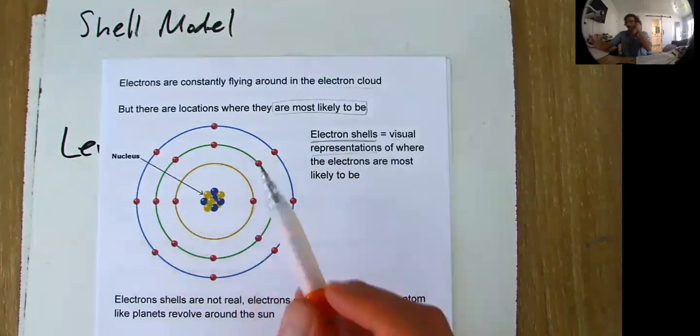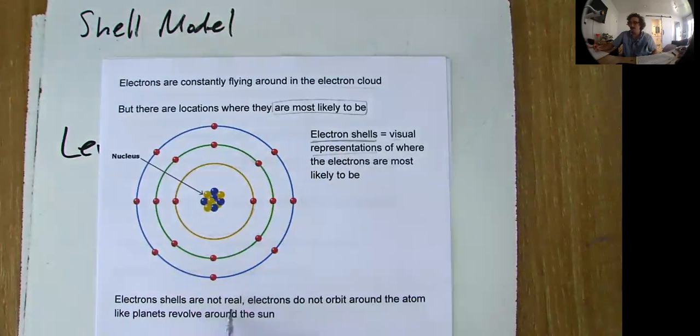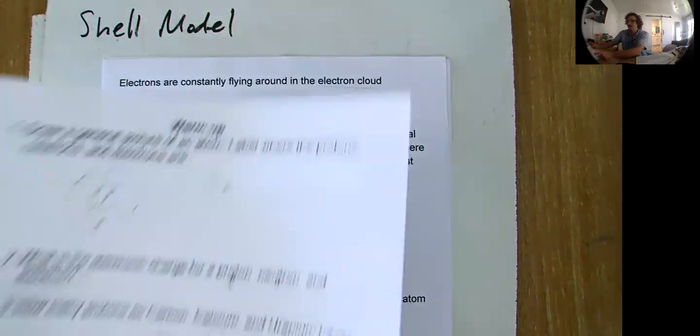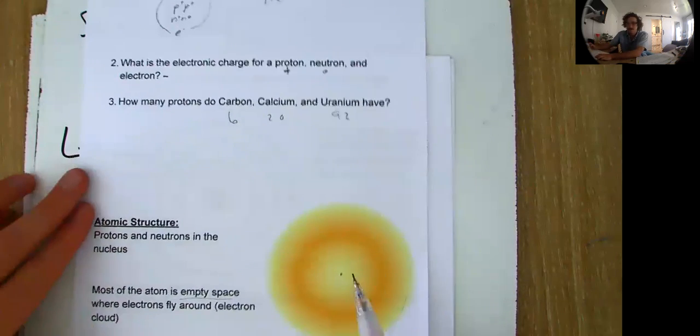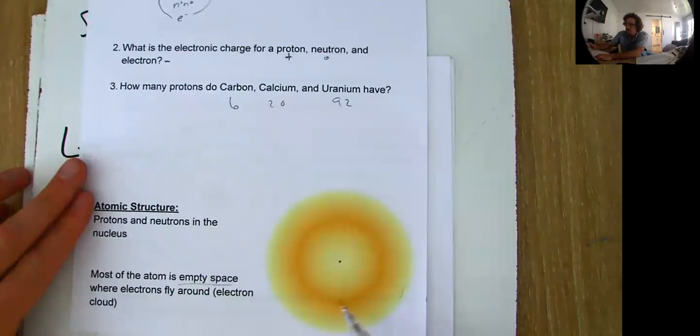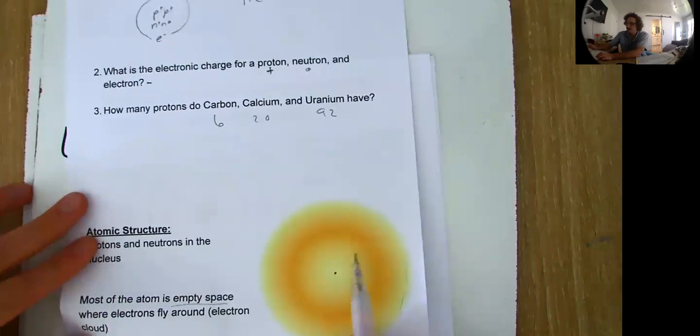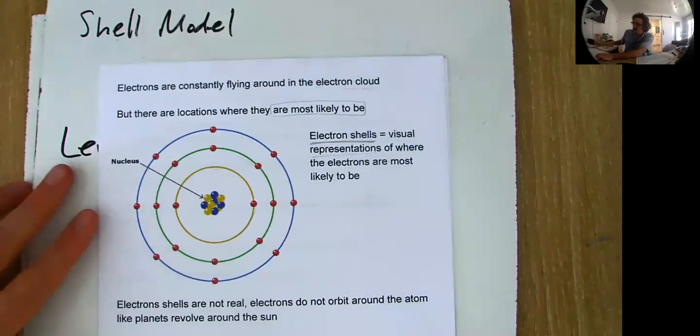These are shells, remember. Electron shells are not real. Electrons do not orbit around the atom like planets revolve around the sun. What's really happening is looking something like this, where electrons are in there somewhere.